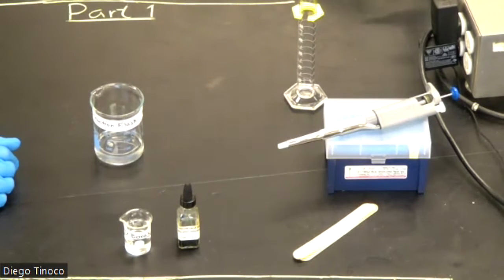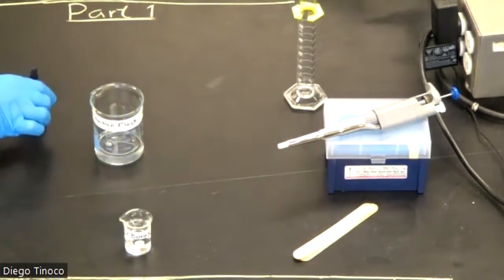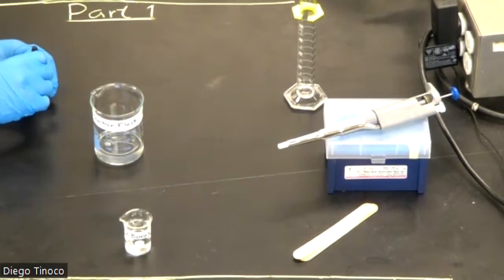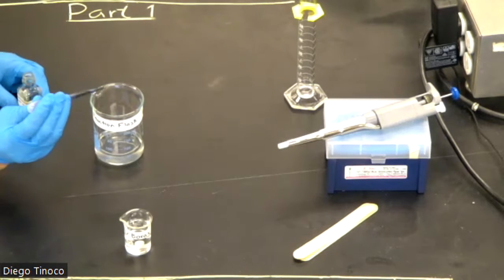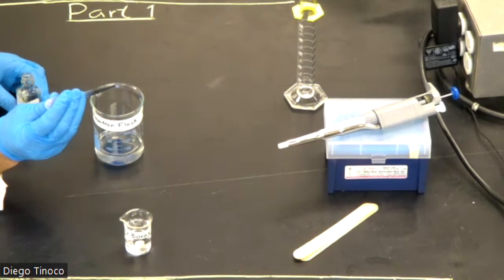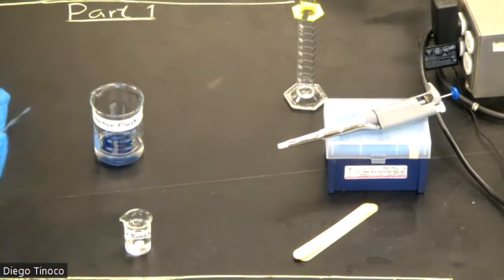Now that we've transferred our 50 mils of PVA into our 250 milliliter reaction flask, we are going to add about 10 drops of our blue indicator. Okay. 1, 2, 3, 4, 5, 6, 7, 8, 9, 10. Okay. Once we've added it, then we can just set it aside.